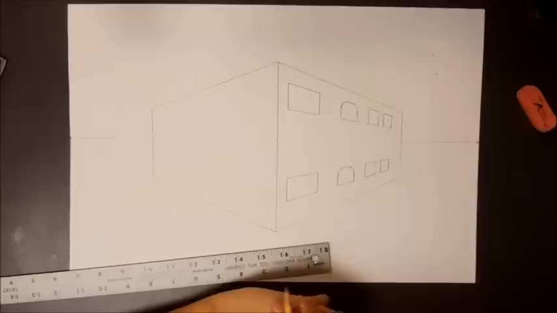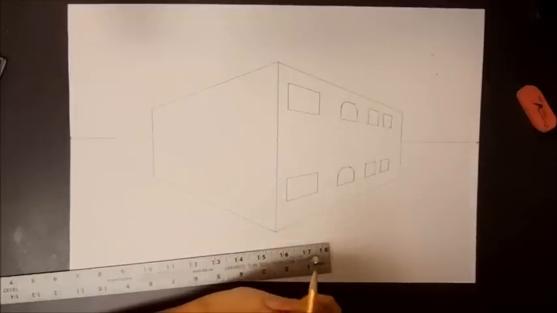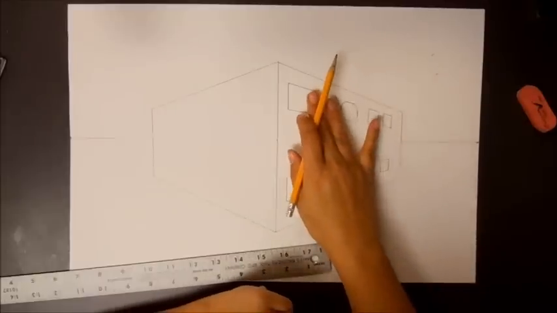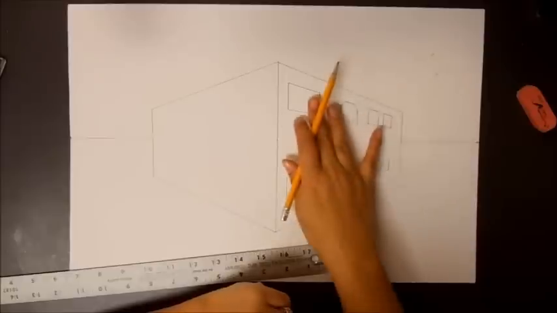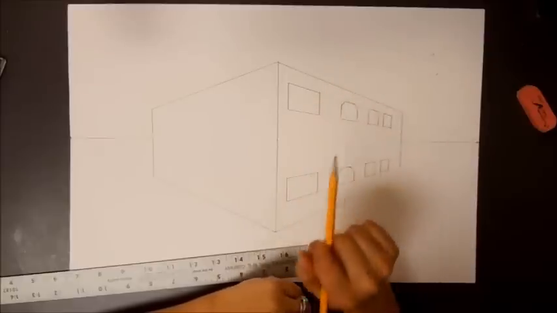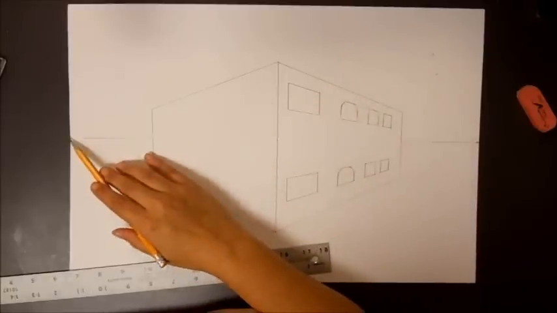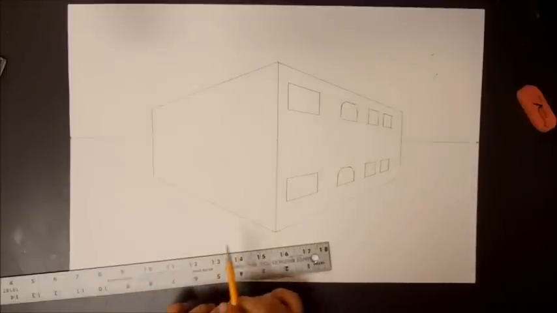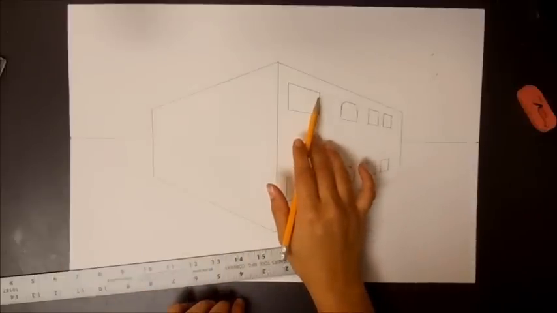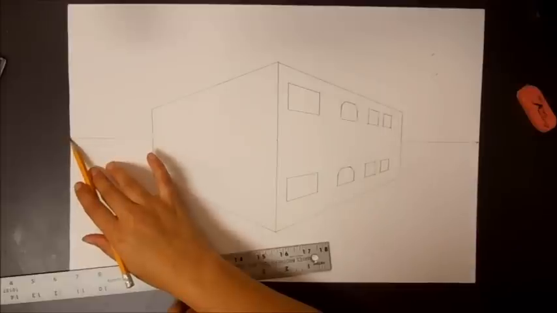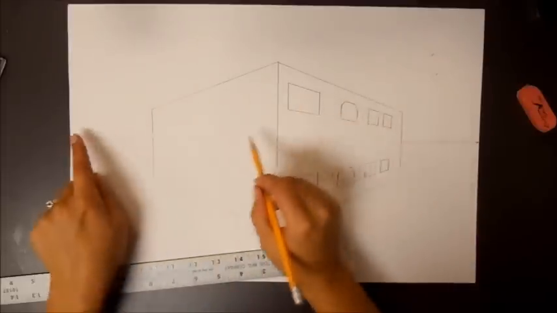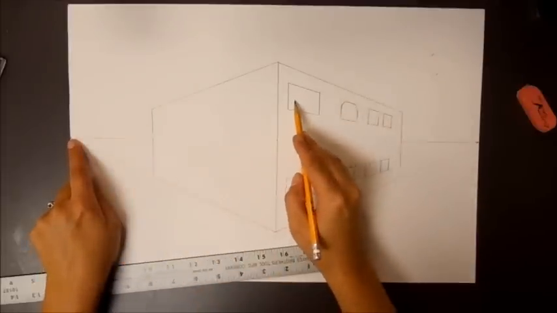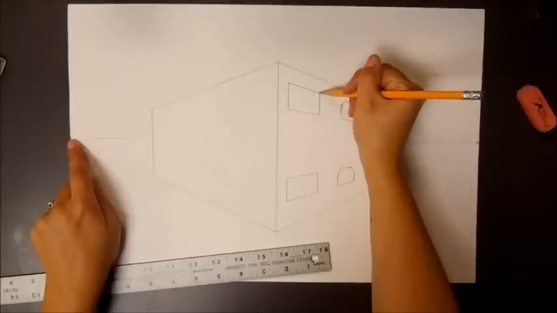Alright, the last step is you need to make your windows look 3D. These windows, we use the vanishing point on the right hand side because they were on the right hand side. But when we make them 3D, we need to use the vanishing point on the left hand side. What you're going to do is figure out which corner of the window is the furthest away from the opposite vanishing point. So if my vanishing point's here, the corner that's the furthest away is this corner.